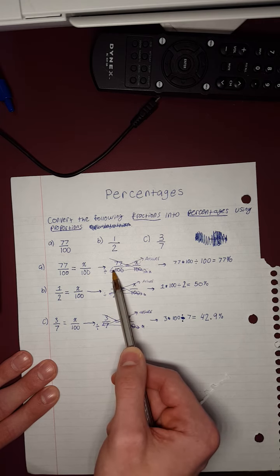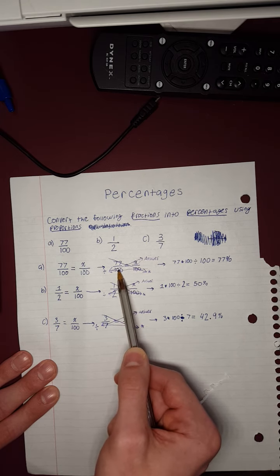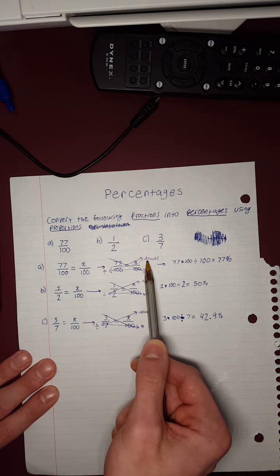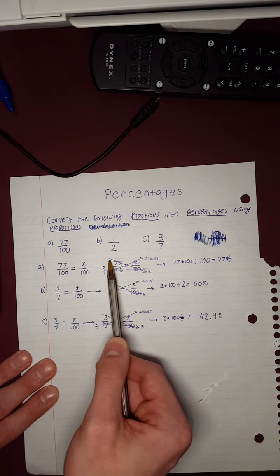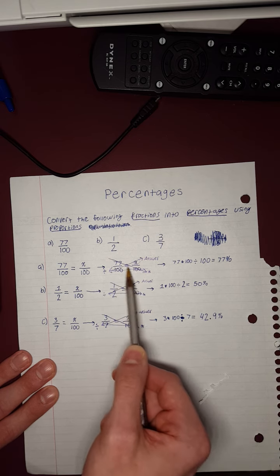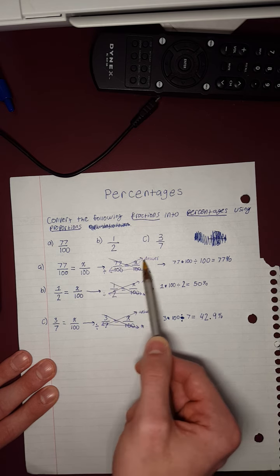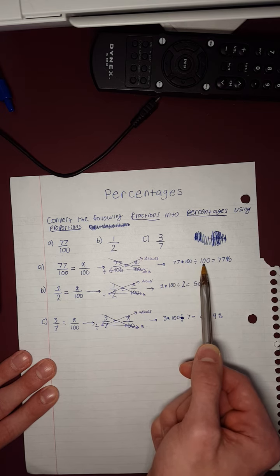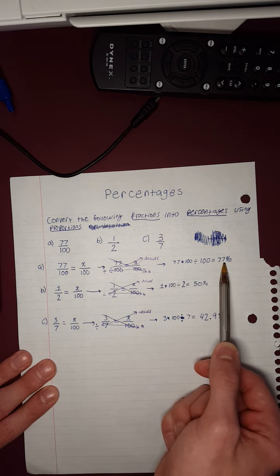Then you go across. The across line is division. And then when you go from the bottom left to the top right, that's the answer. So you go from top left to the bottom right, multiplication, then across, which is division, then you get the answer. So 77 times 100 divided by 100 is the answer, which is 77%.